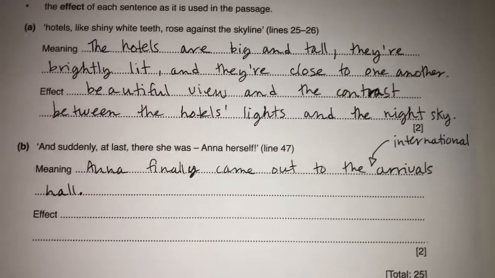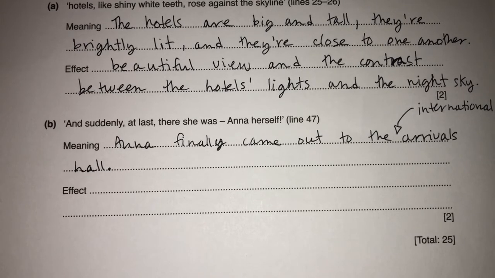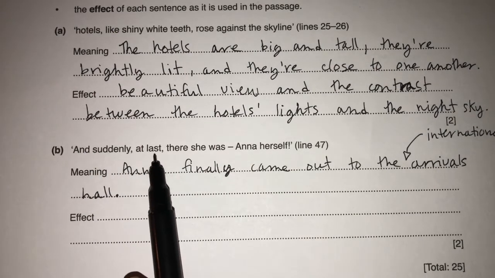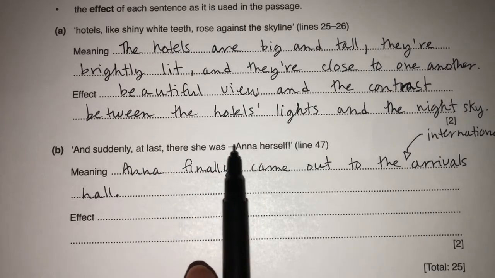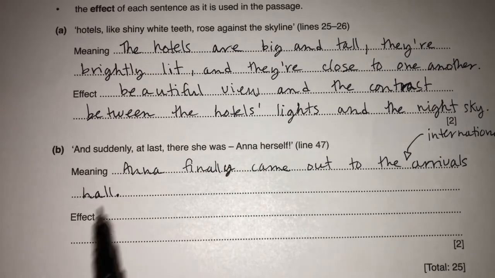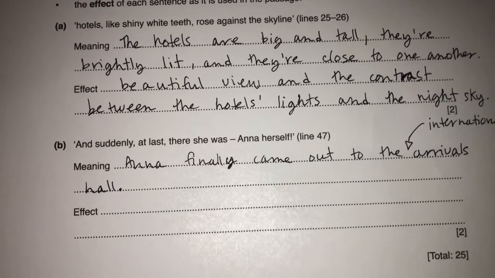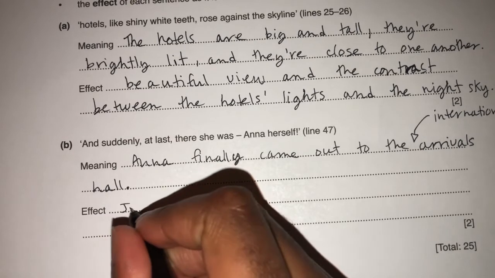Okay, and the effect. So the effect is that, and suddenly, at last, so finally, right? So it means finally, there she was, Anna herself. So Jennifer can finally relax, right? So she's happy. Jennifer's finally happy.